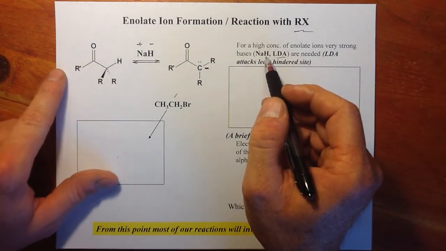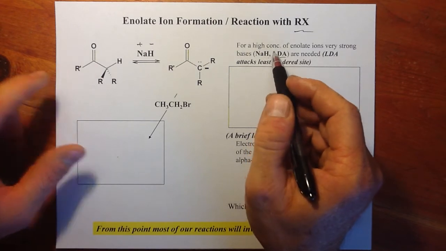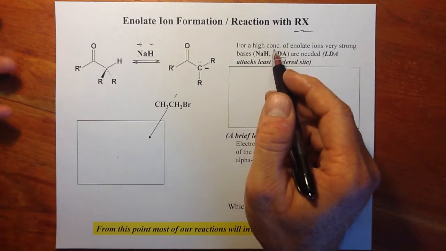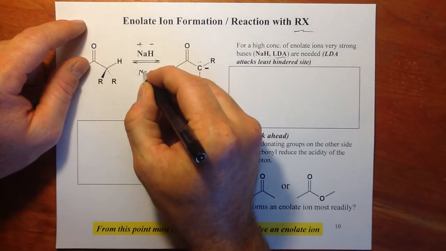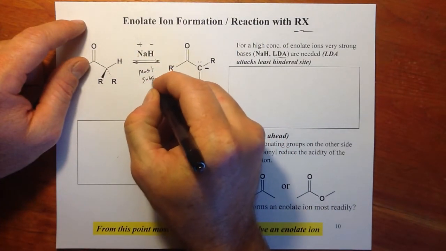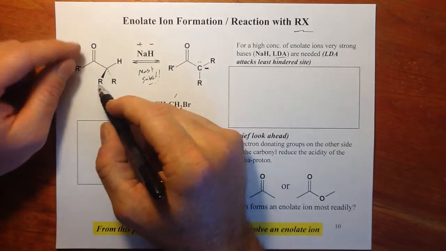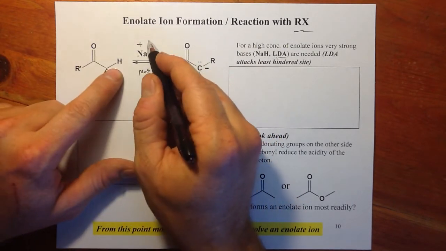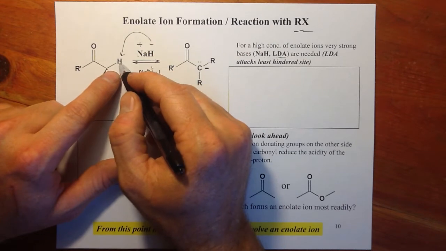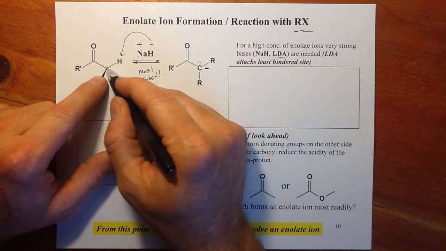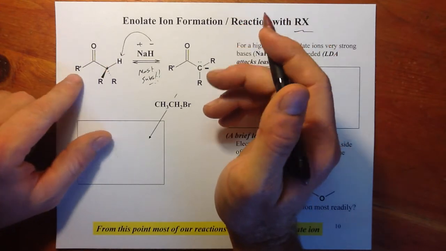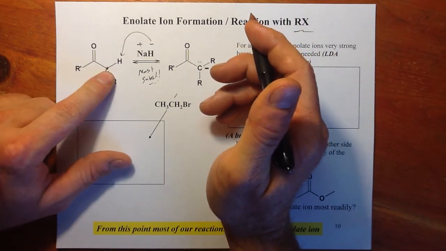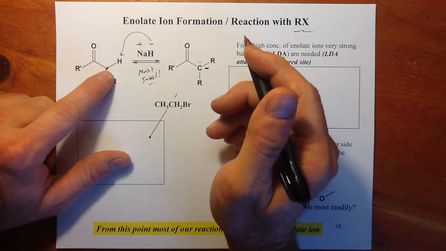So these two sides, if it was LDA, we would go to the carbon that has the most hydrogens. But in the case of sodium hydride, we go to the most substituted site to get our protons. So this has two alkyl groups. We would favor abstraction of the proton from the carbon that has the least alpha hydrogens. Of course we have to have one, and this does. But if this was a methyl group, we would favor abstraction of the proton on the right here.